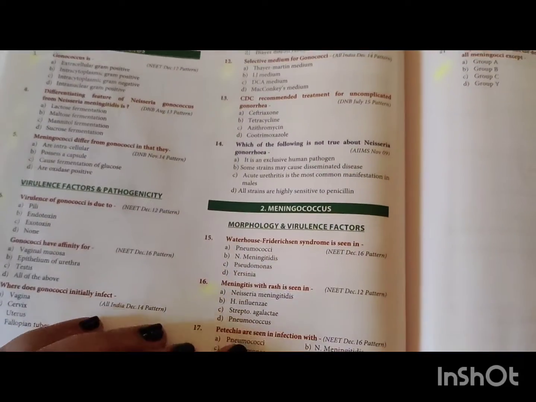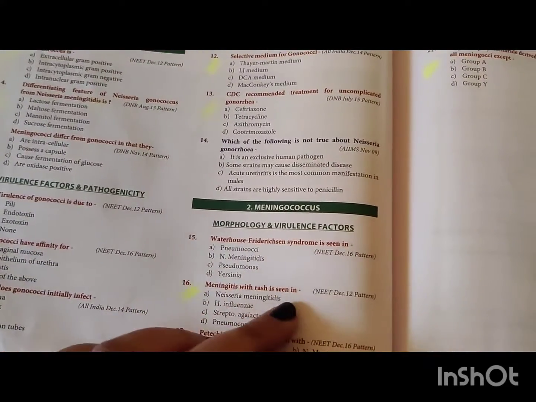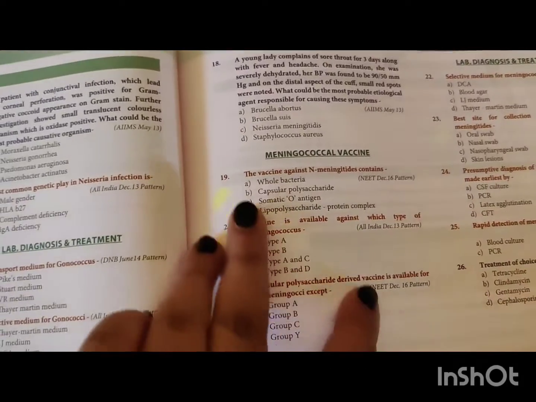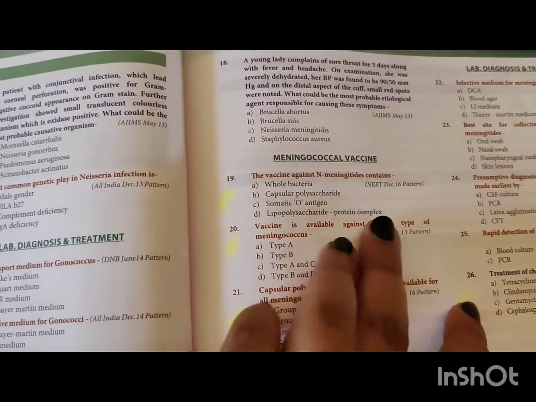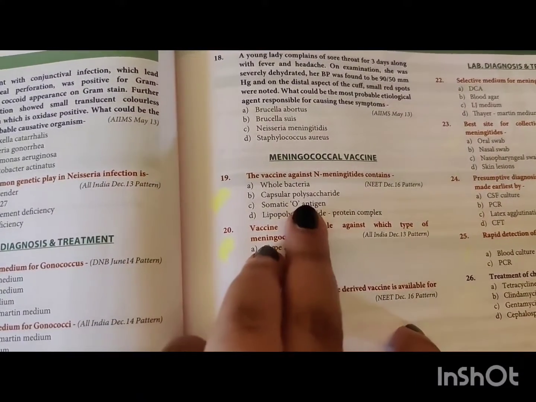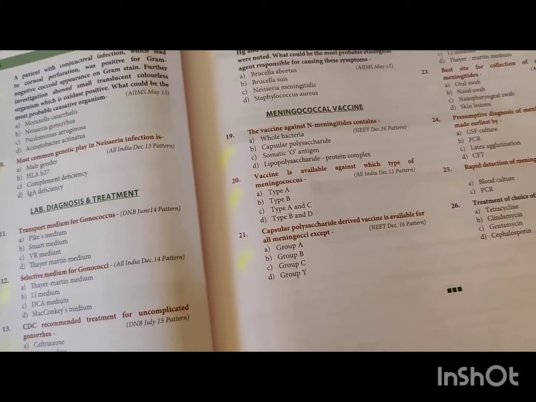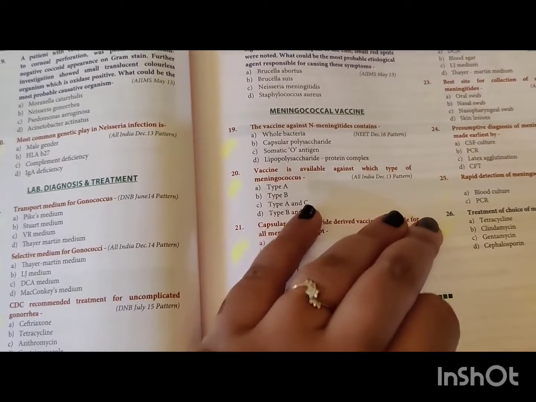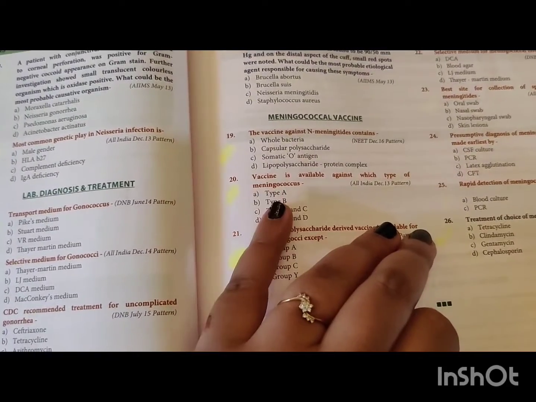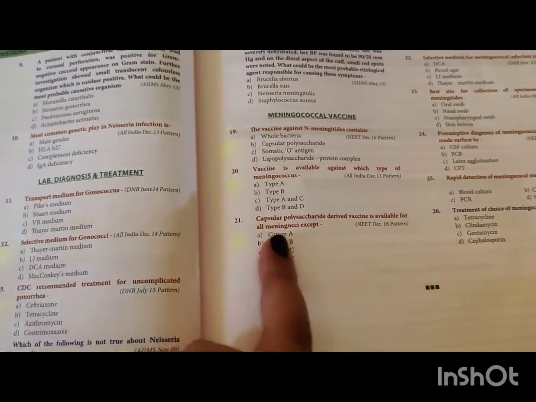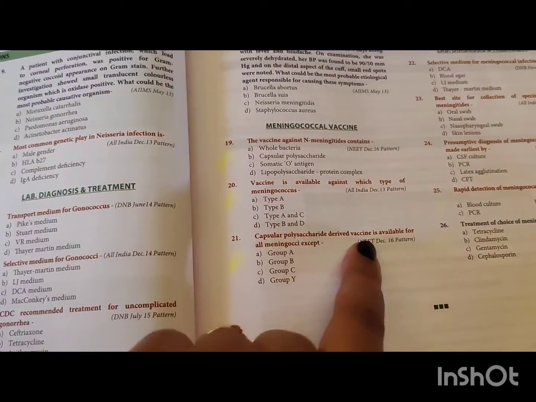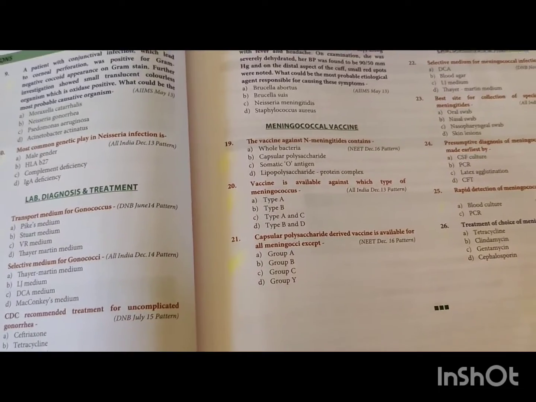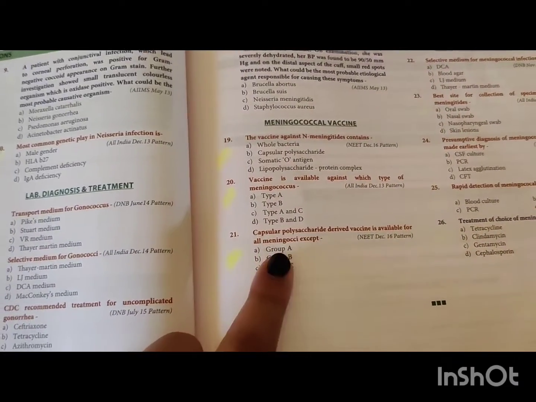Question 16: meningitis with a rash is seen with Neisseria meningitidis. The next question: the vaccine against N. meningitidis contains capsular polysaccharide. The next question: a vaccine is available against which types of meningococci? A and C is the answer. Type B doesn't have any vaccine. This is important to know. Capsular polysaccharide derived vaccine is available for all meningococci except, like I said before, group B.